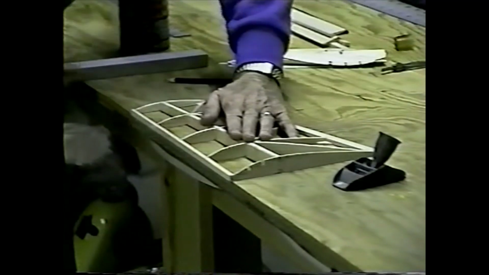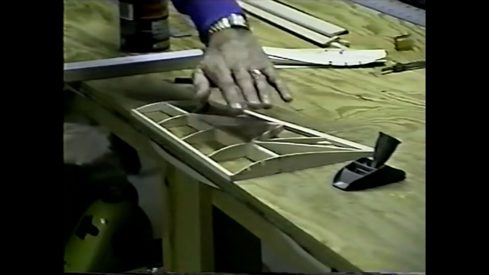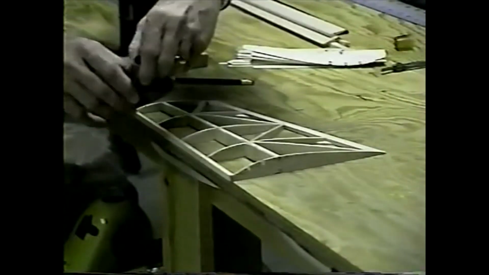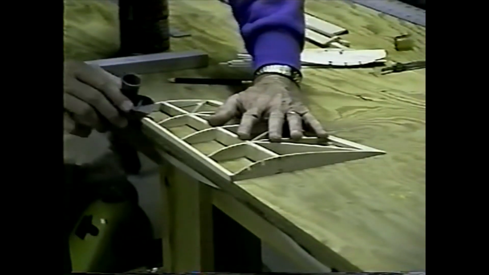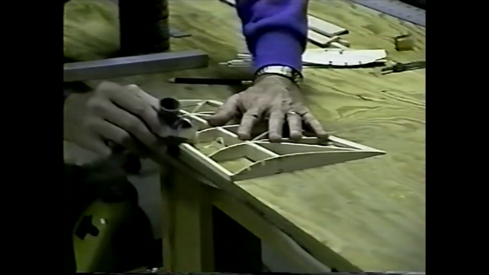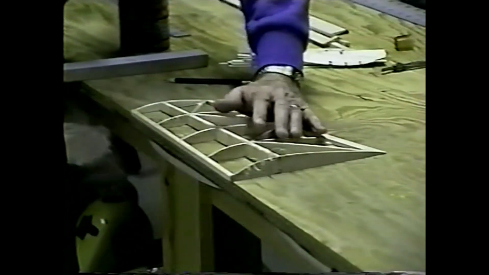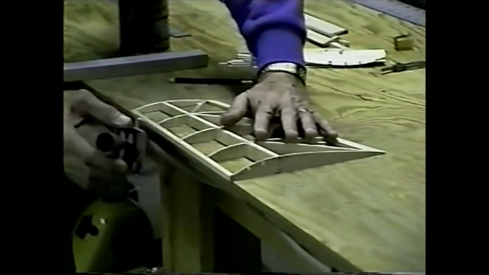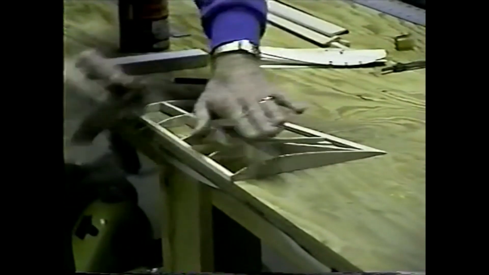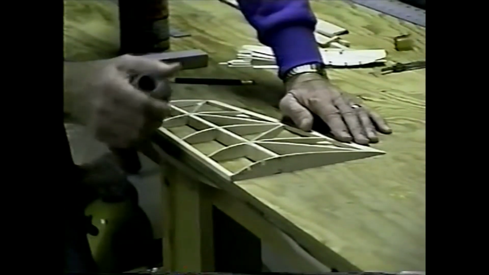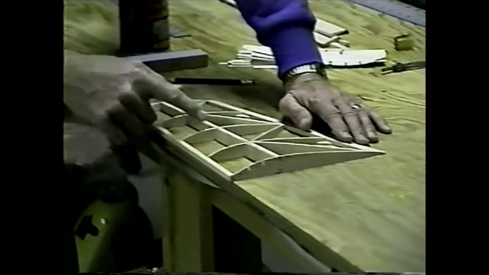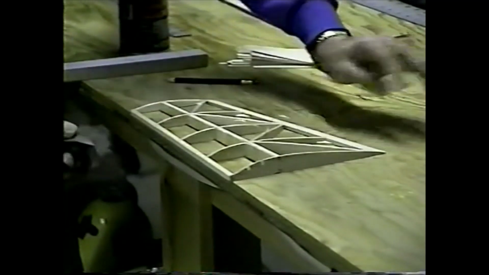Okay. Now we'll take the plane and start to shape the leading edge to the contour of the ribs. The reason I do this before I add the diagonal ribs between the spar and the leading edge is that when I'm using the sanding technique to bring the diagonal ribs down to the final contour, it works much better if the leading edge is already shaped to the proper contour.